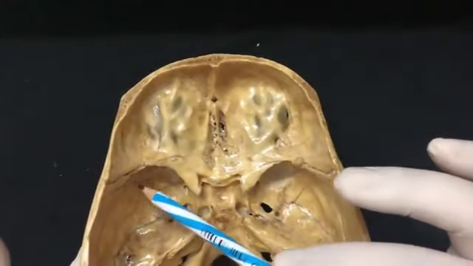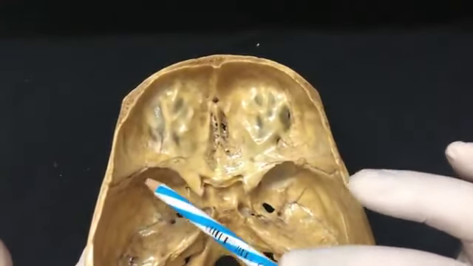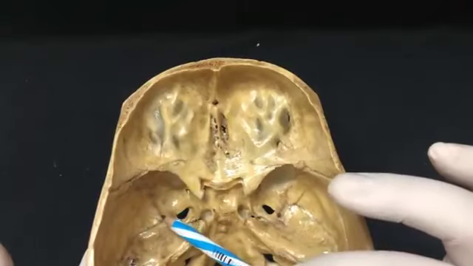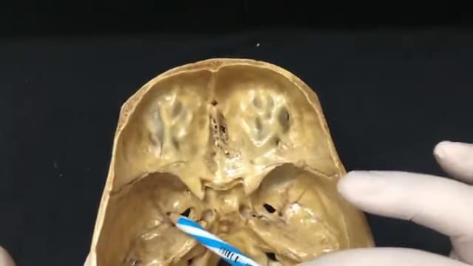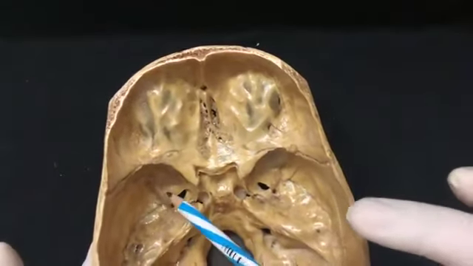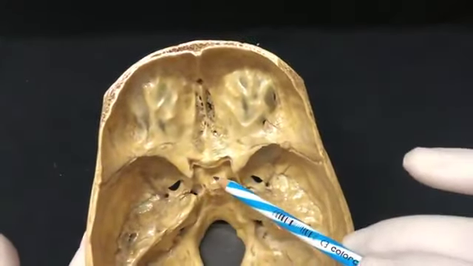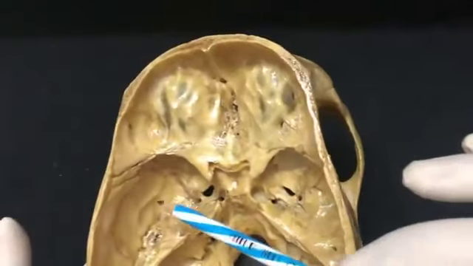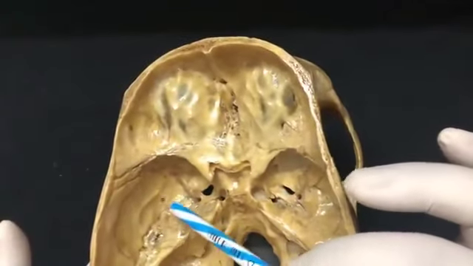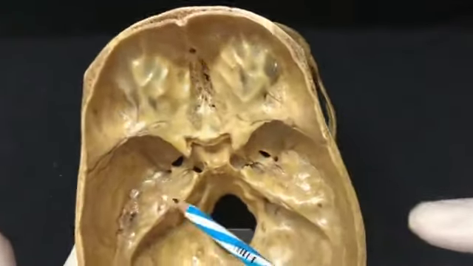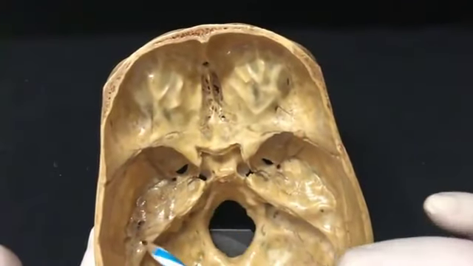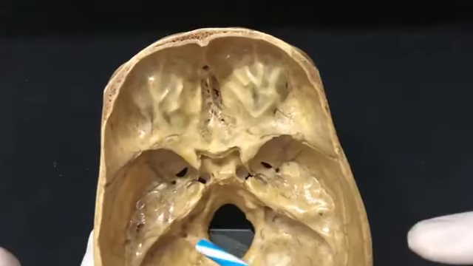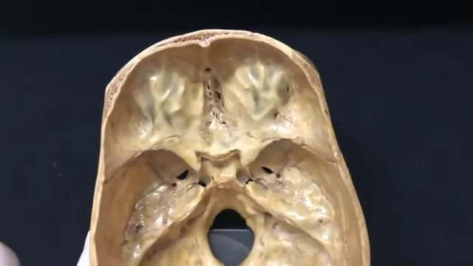It looks like a wing of a butterfly, so we call it the greater wing. You can see a demarcation here which separates it from the temporal bone. We have the squamous part of the temporal bone here, and this one is the petrous part of the temporal bone, the stony part.